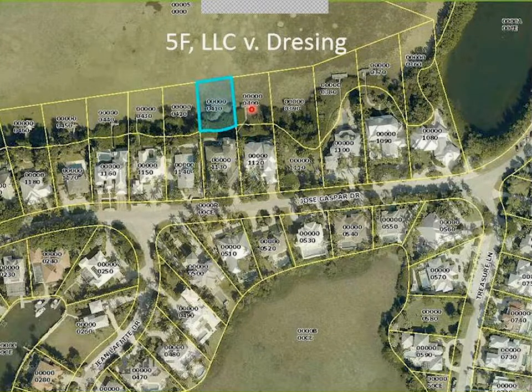And the court ultimately held that in 5F, in something of a slight shift, the Dressing lot, by virtue of touching the mean high water line here, was possessed with riparian rights, including the right to wharf out, and that this happened regardless of who owned the underlying water.